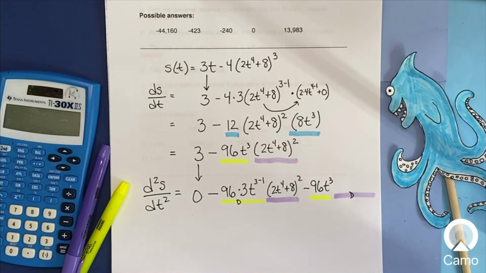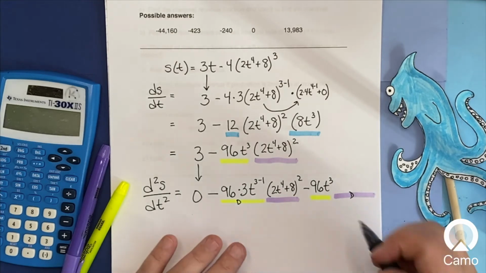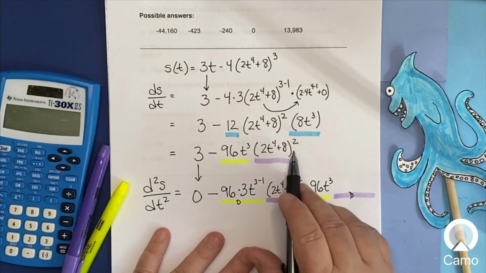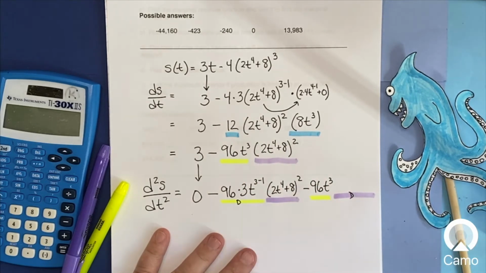And I know everyone doing this is like, oh my gosh, this is so much. But I did give you a little tiny present, and that is this doesn't involve the quotient rule. So you're welcome. Yay! No quotient rule. Okay, I got to take the derivative of this one, the purple guy.